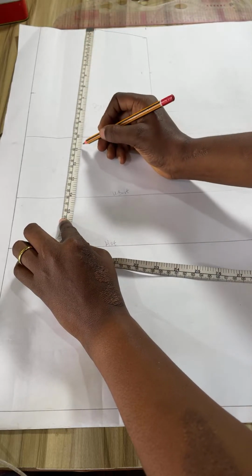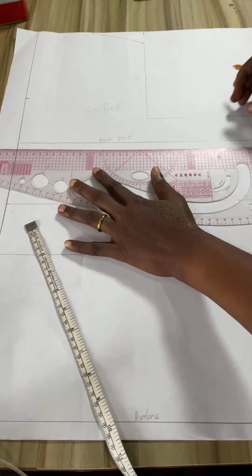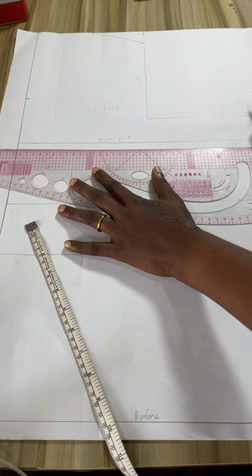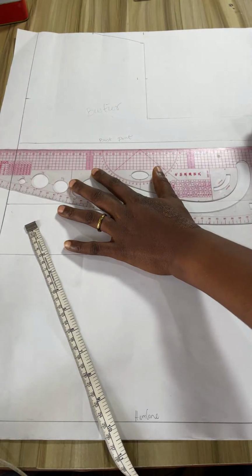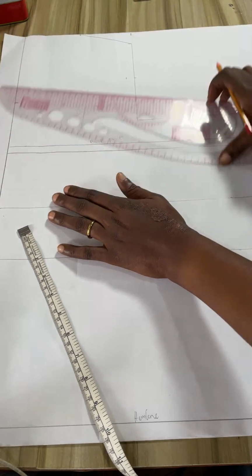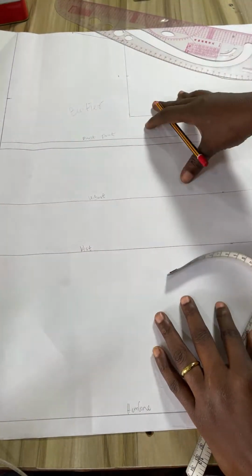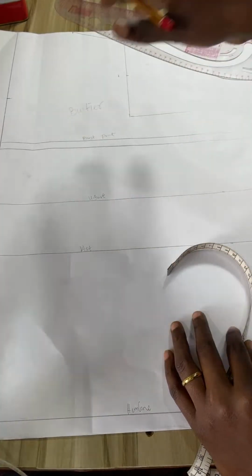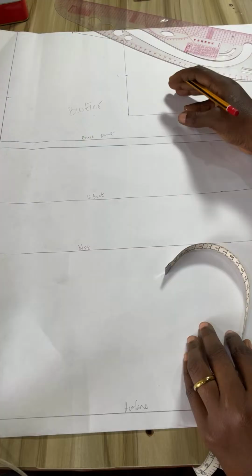So this is going to be 10.5. Okay, I'm just going to mute this for a moment, then come back on and explain everything. Just follow along as I do what I'm doing.